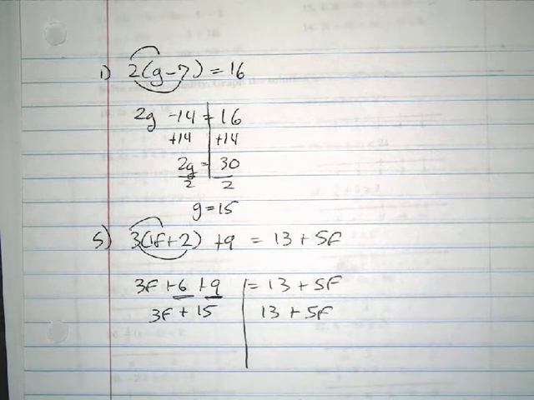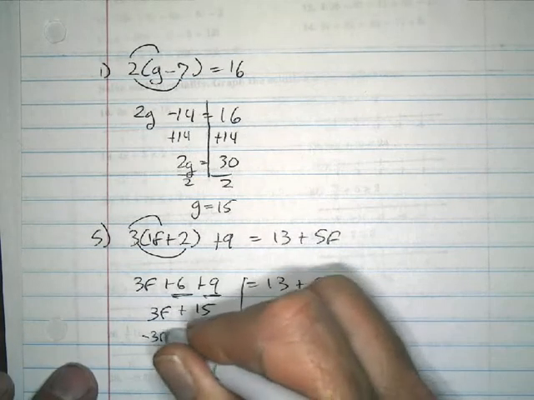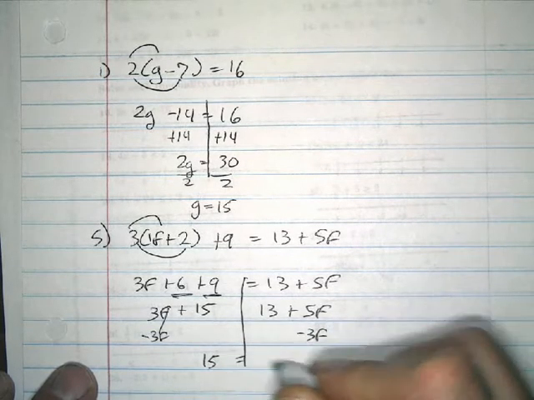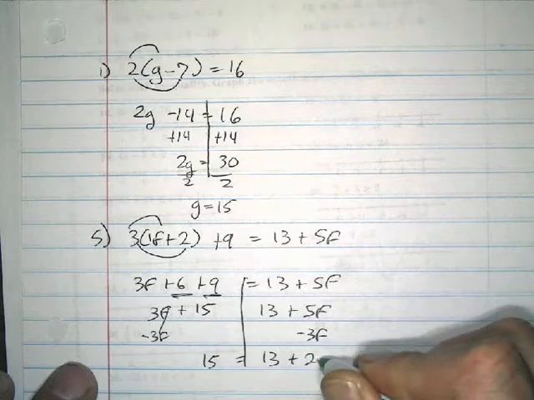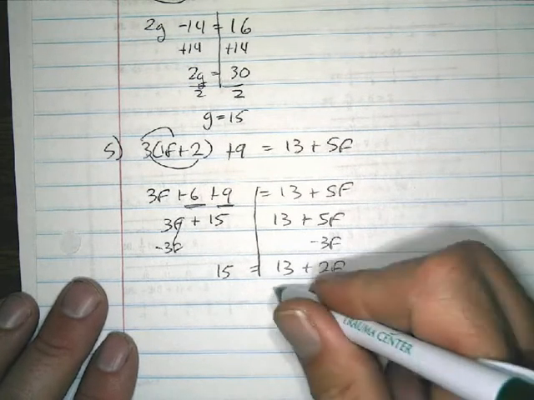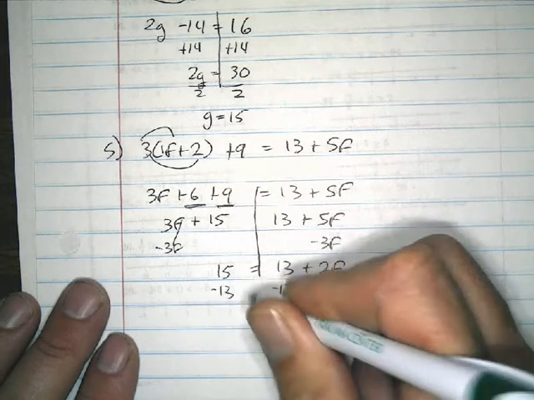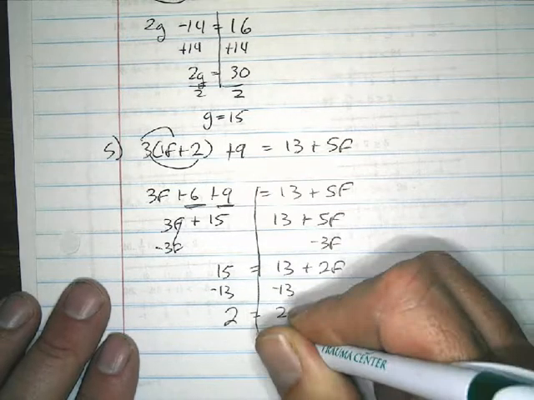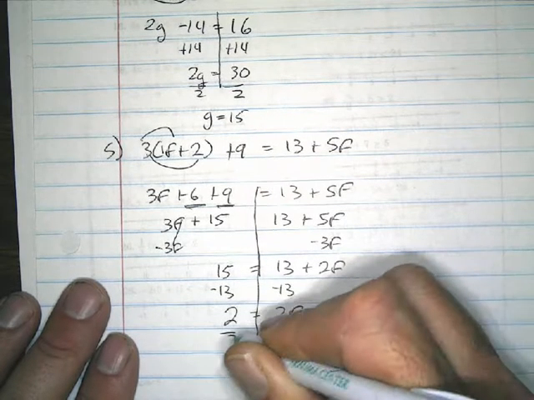So we're going to start on the left-hand side. Okay, on the left, our 3f is positive, so what we're going to do is subtract that. So we're going to go minus 3f on both sides. We're left with 15 equals 13 plus 2f. Then we have our 2-step equation, so we'll subtract 13 from both sides. We're left with 2 equals 2f. We'll divide both sides by 2, and we're going to get 1.